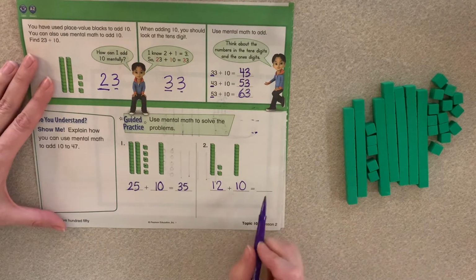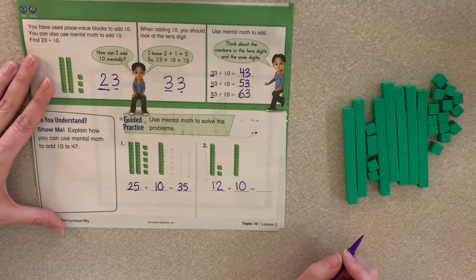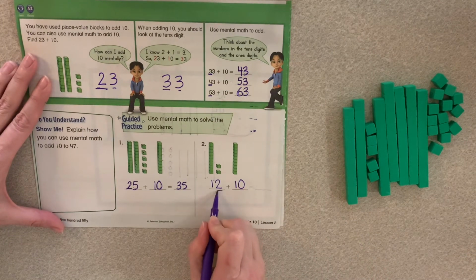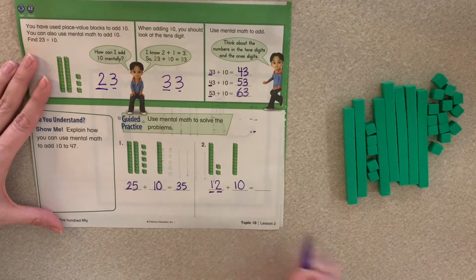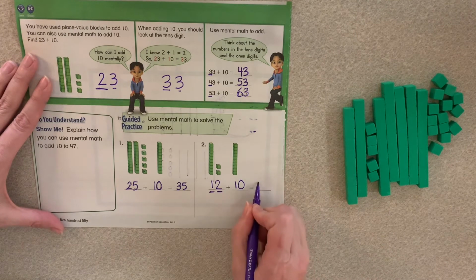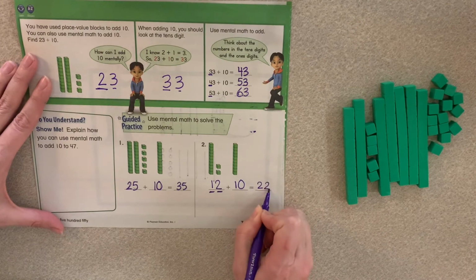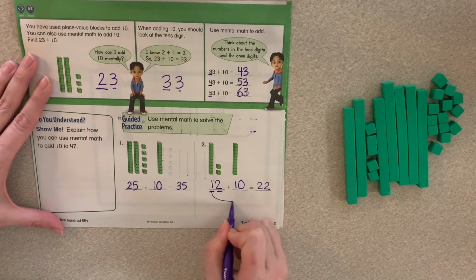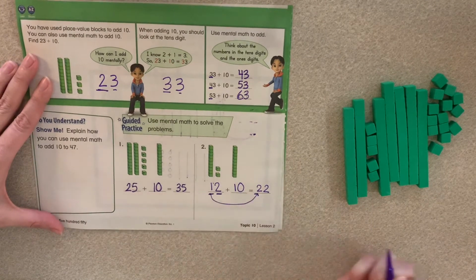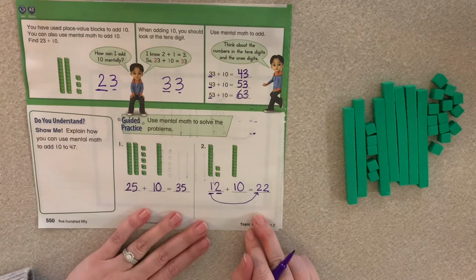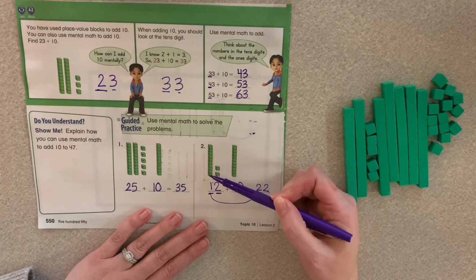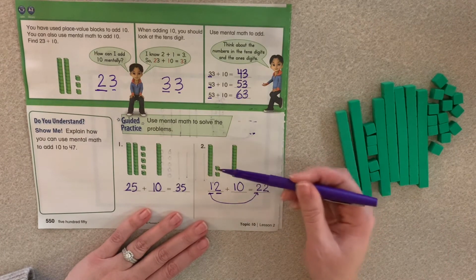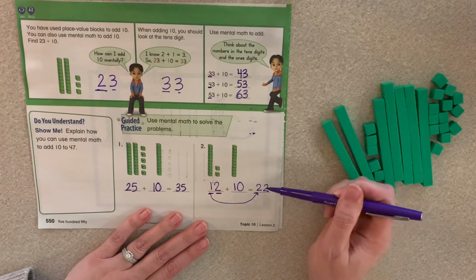Okay, are you thinking what the answer would be? Remember that 1's digit is going to stay the same. Only my 10's digit is going to change. So it's going to change from 12 to what? 22. So my 1 changed into a 2. And again, I can always count my blocks and double check myself and make sure the answer is right. 10, 20, 21, 22. Yep, that matches my answer.